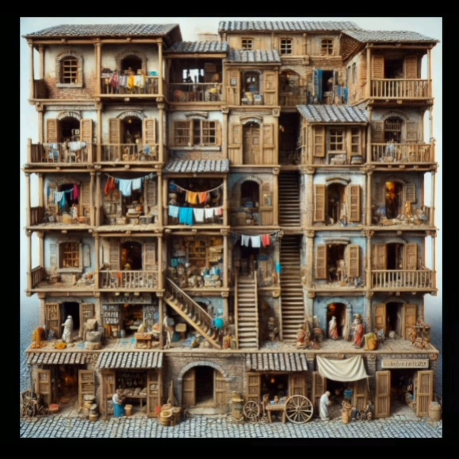Ultimately, insulae symbolized the complexities of Roman urban life. While they highlighted the stark contrasts between social classes, they also served as hubs of cultural identity, shaping both the physical and social fabric of the ancient city.